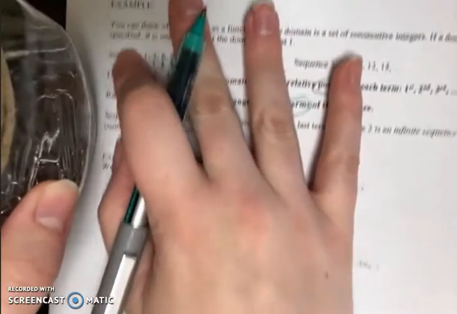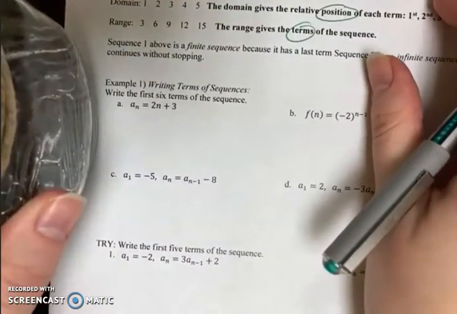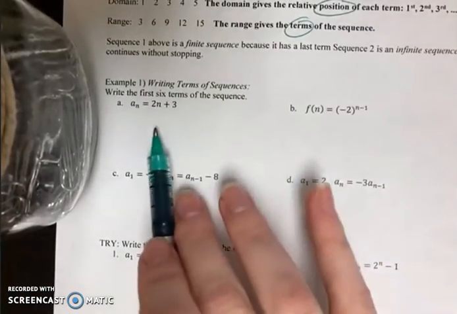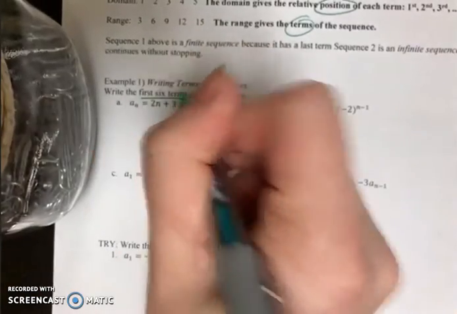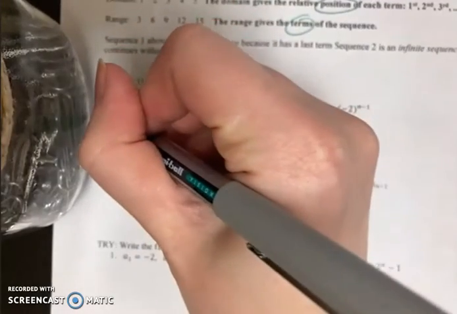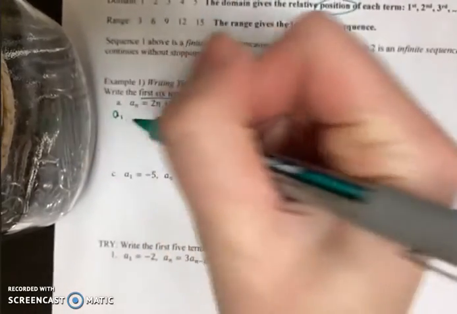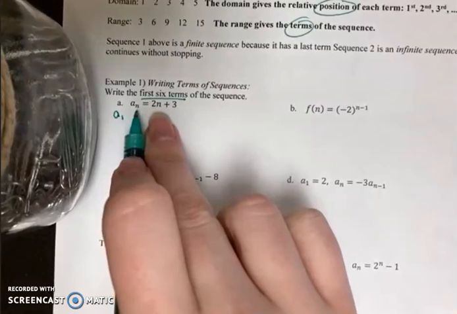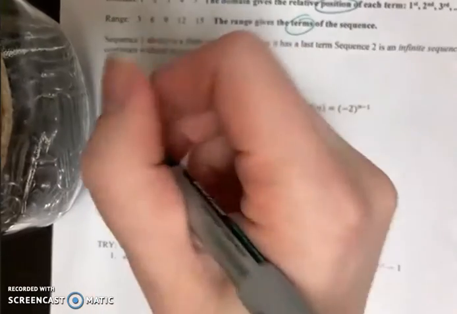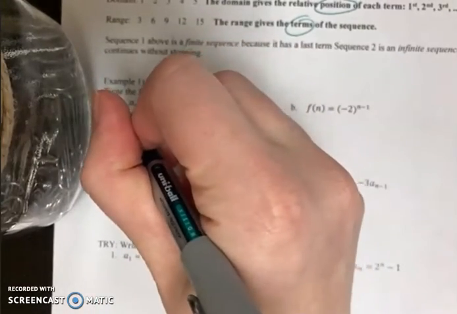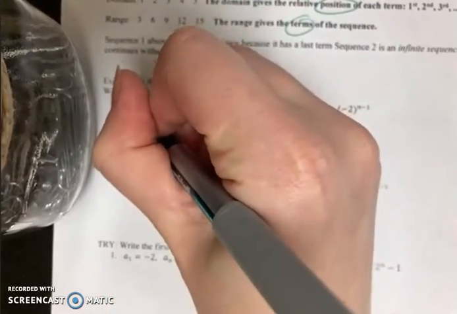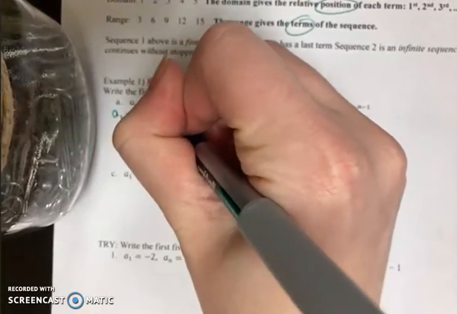What we're going to do in example 1 is we're going to write the terms of sequences. All you have to do is use the rule that I give you to find the first 6 terms. So what we do is we would find a sub 1 because it's a sub n. N is the number or the domain. So a sub 1 would give me the first position, and I plug in a 1 wherever I see n. So that would be 2 times 1 plus 3.